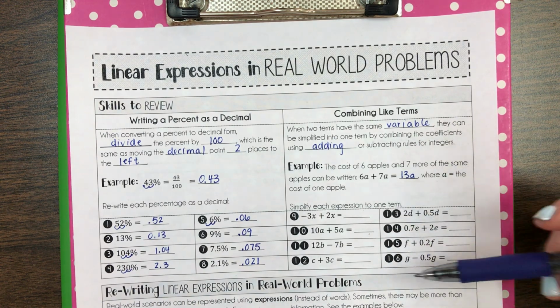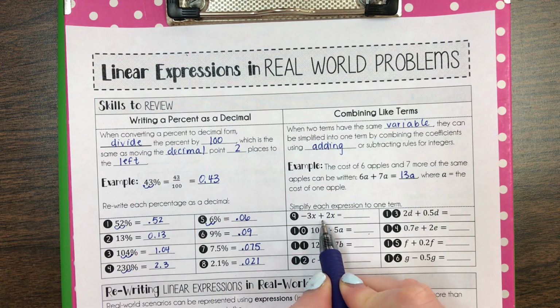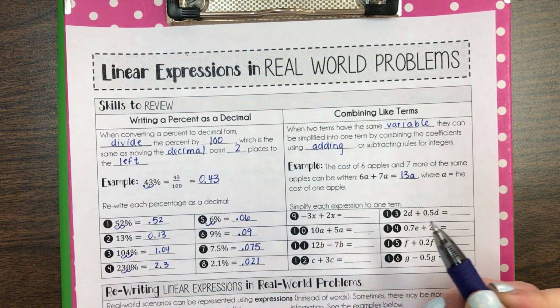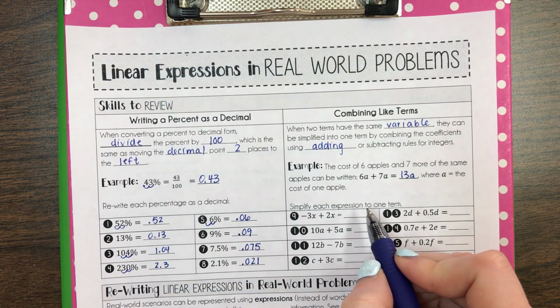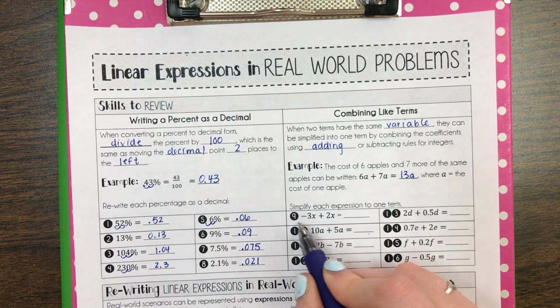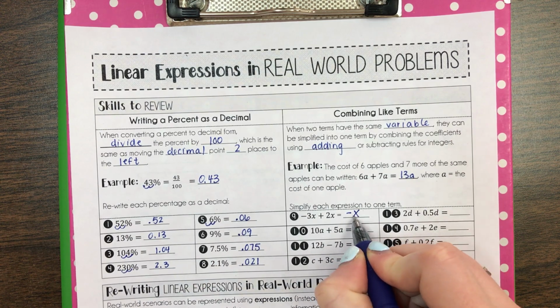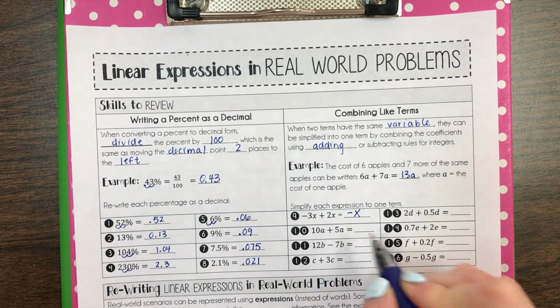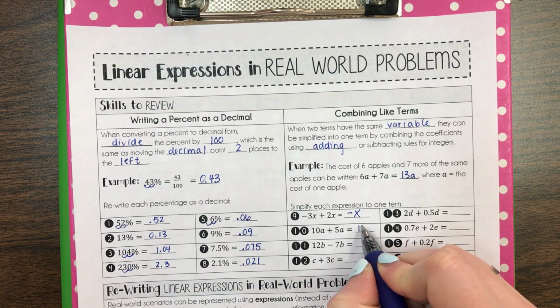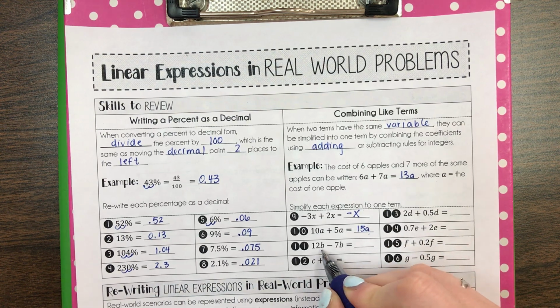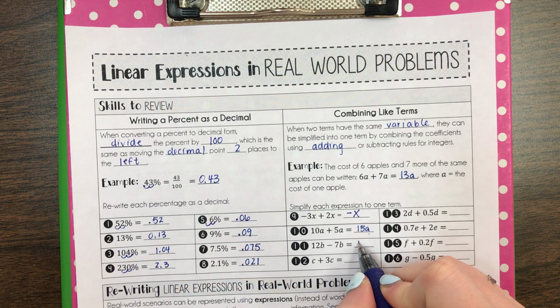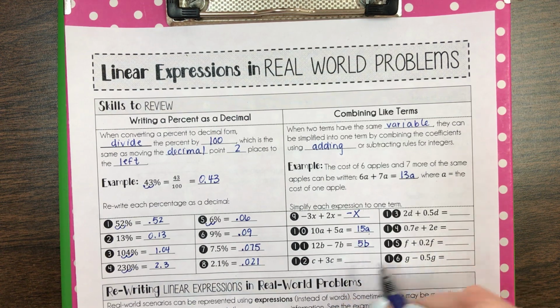So let's simplify these below. Negative 3x plus 2x. They have different signs, so we subtract. So that would be 3 minus 2, which is 1. The negative 1 is bigger, so it's going to be a negative 1x or negative x. 10a plus 5a, 15a. 12b minus 7b, 5b.